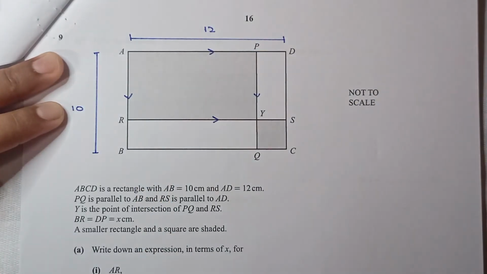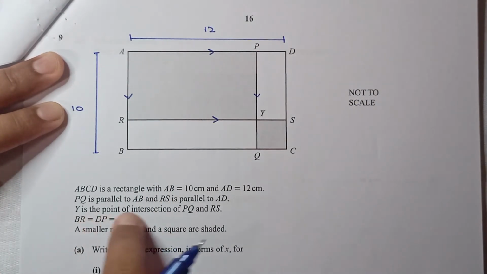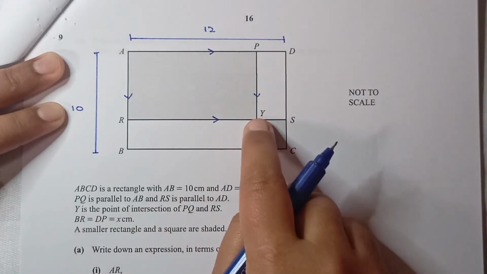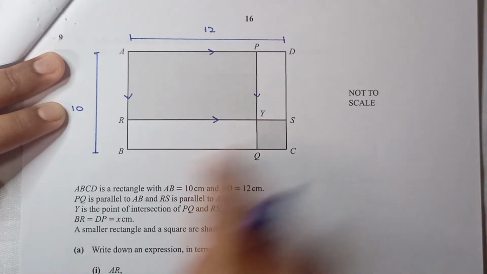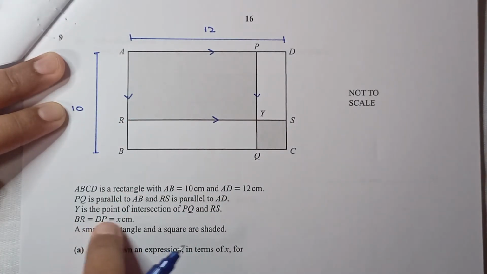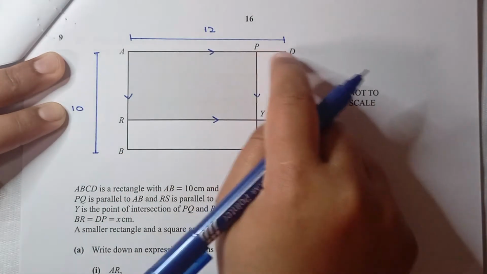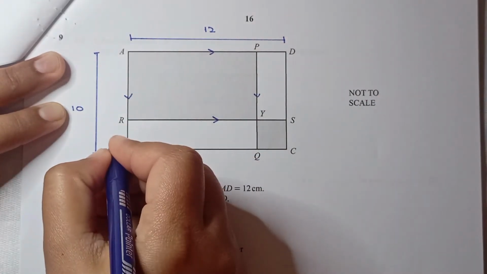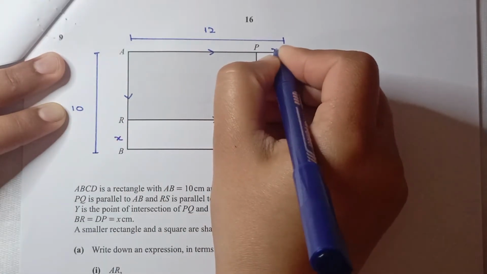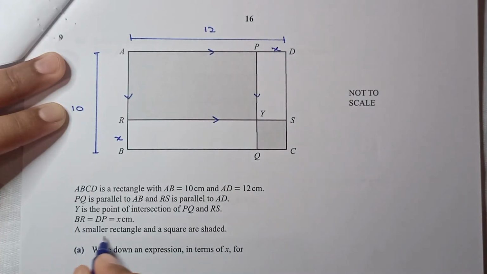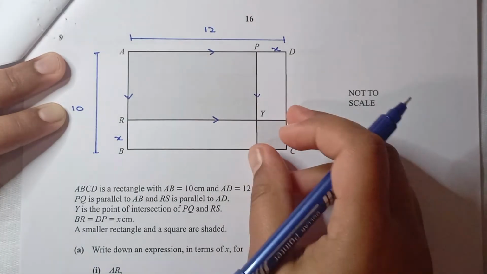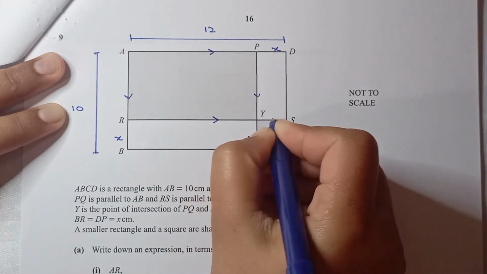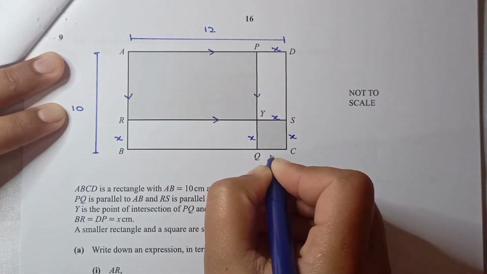Right. The next information is Y is a point of intersection of PQ and RS. B to R and D to P is x centimeter. This is x, this is x. A smaller rectangle and a square are shaded. So if it is a square, this would be x, x, x, and x.